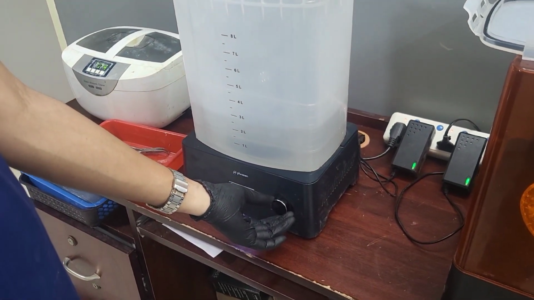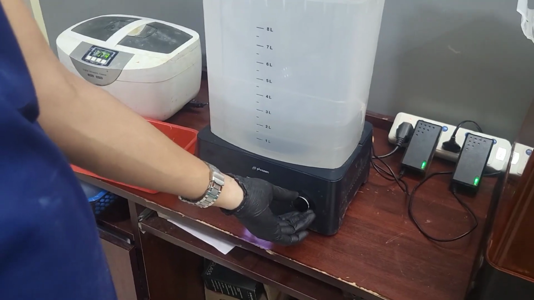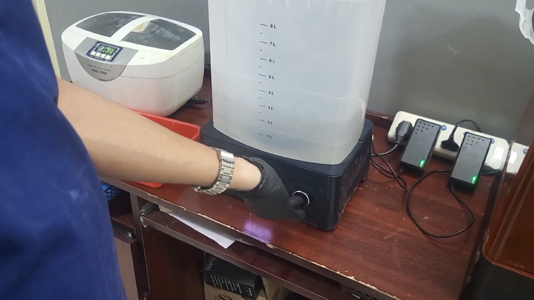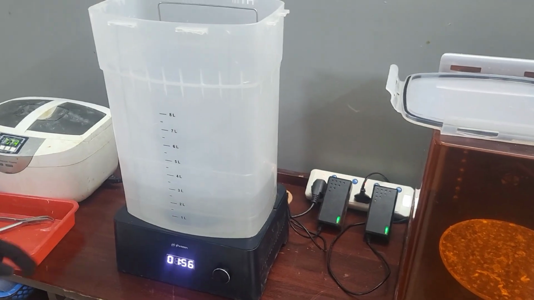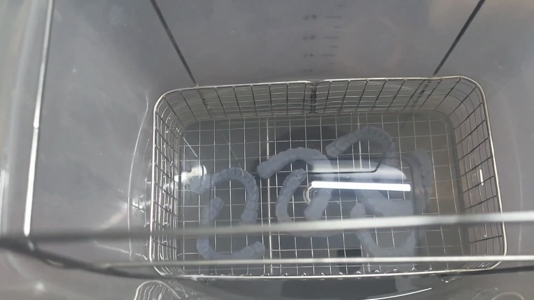Every brand recommends a few minutes to 10 minutes according to the manufacturer of the resin. In this resin we are placing for 2 minutes, and this jar contains a wheel at the bottom that circulates, and you can see the wheel fitted in this machine has started spinning.